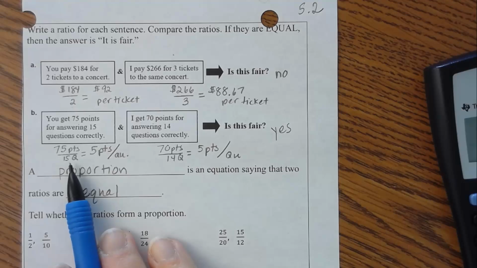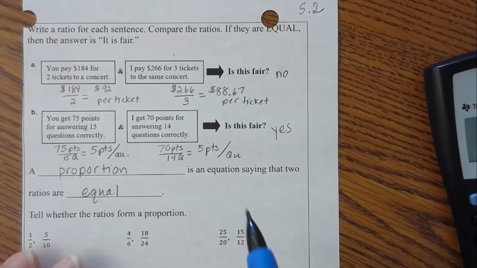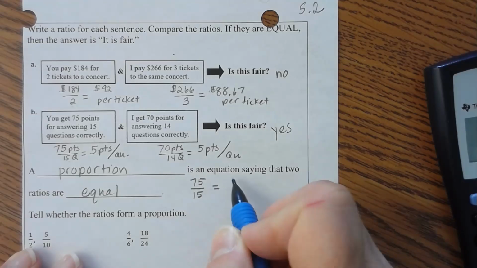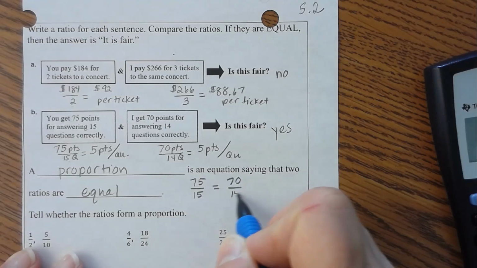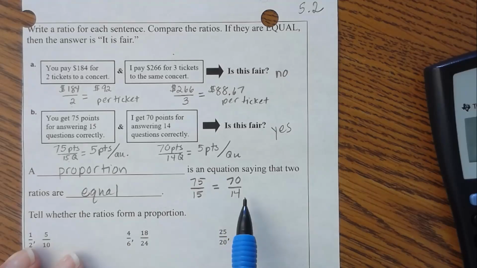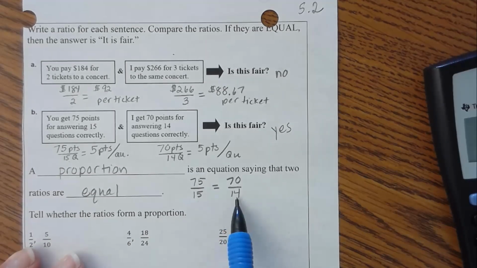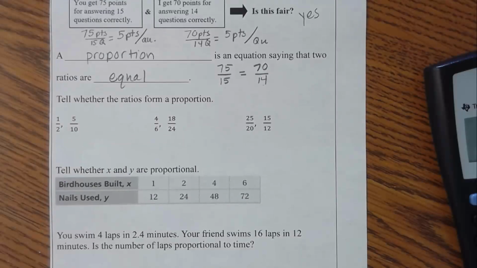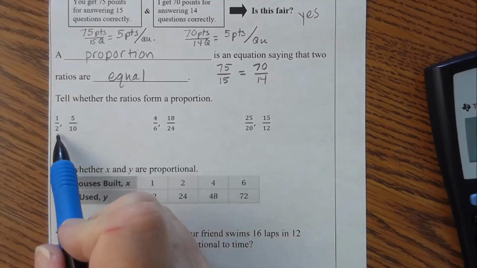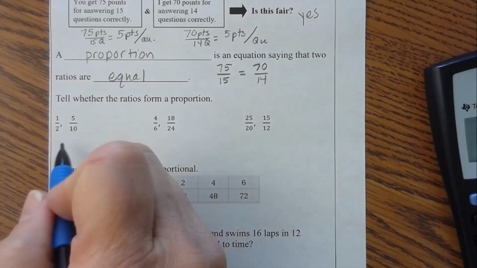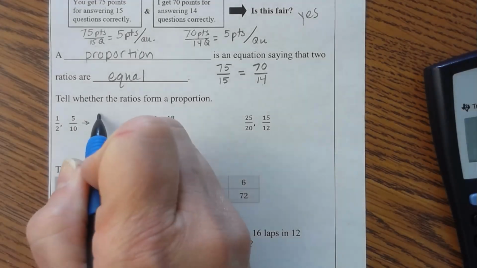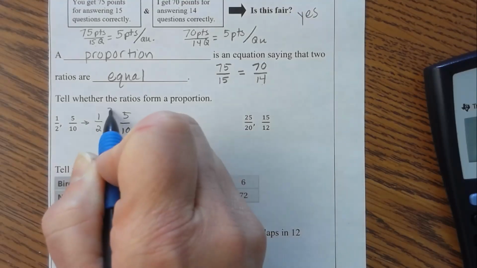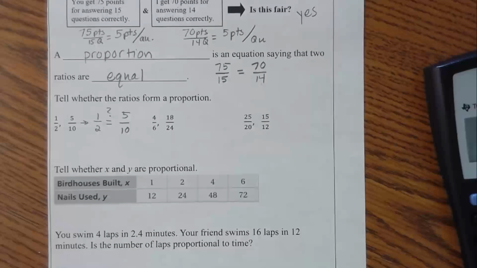For my second example, I could write a proportion. 75 over 15 is equal to 70 over 14. This is a proportion because these two ratios are equal. Let's look at a few examples. 1/2 and 5/10. Is 1/2 equal to 5/10? Is that true? Yes, it is.